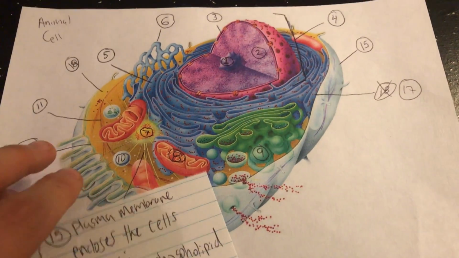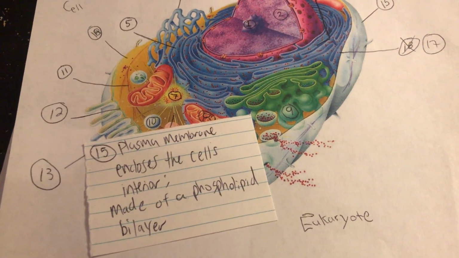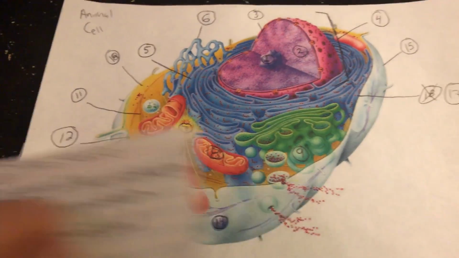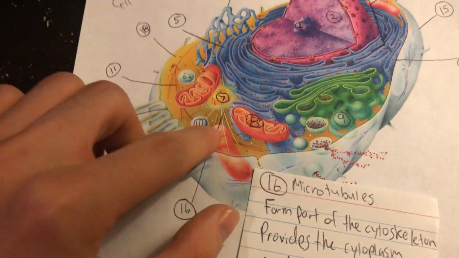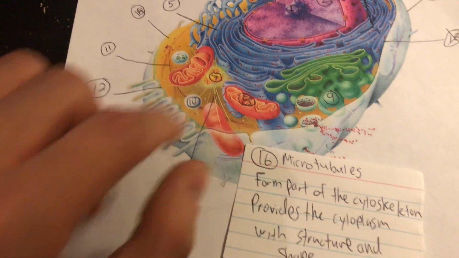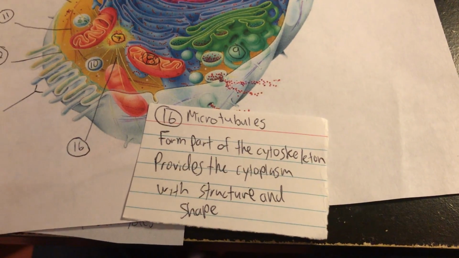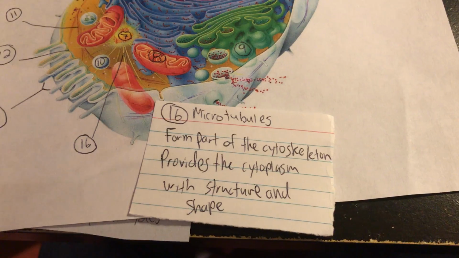The plasma membrane is pretty much what encloses the cell, and it encloses the cell's interior and is made of a phospholipid bilayer. Microtubules are these little yellow things coming out of the centrosome, and they form part of the cytoskeleton and provide the cytoplasm with structure and shape.